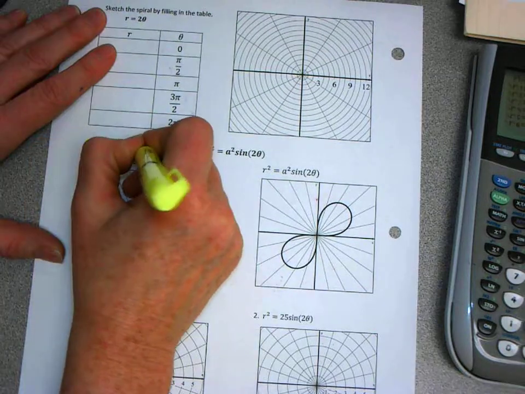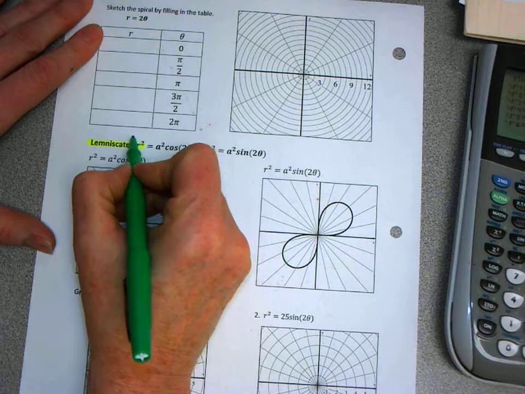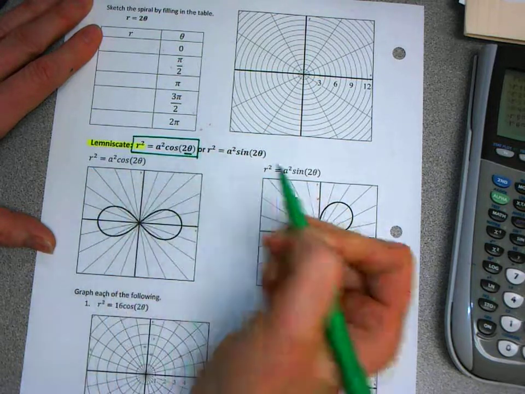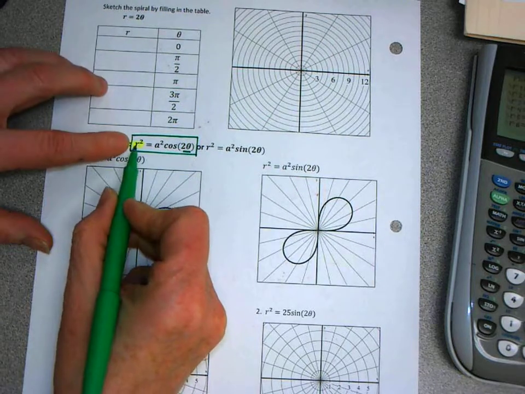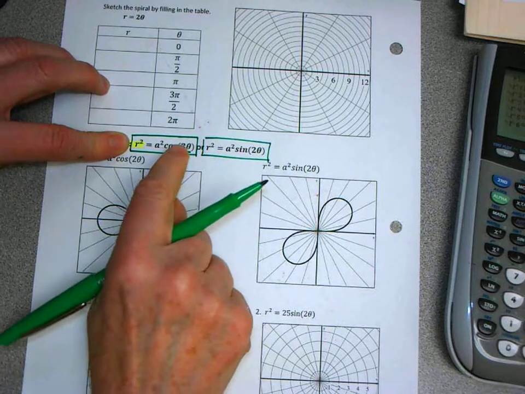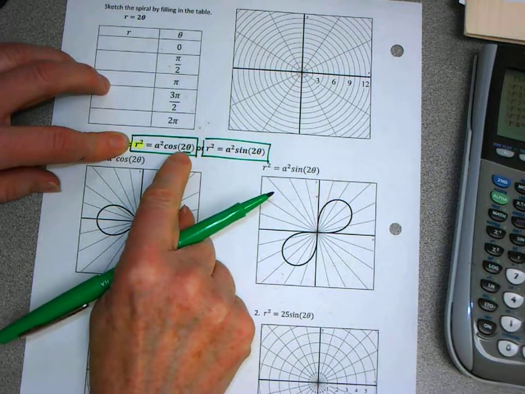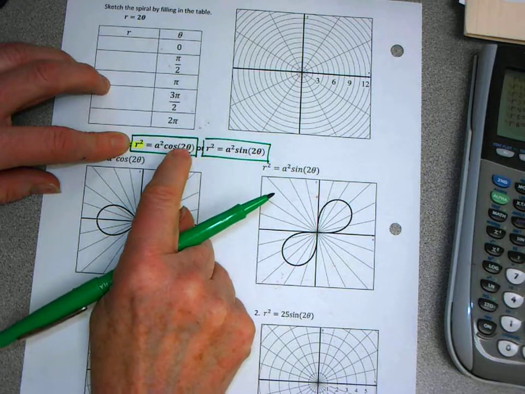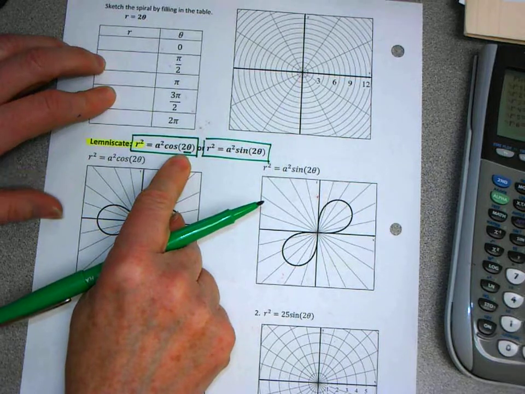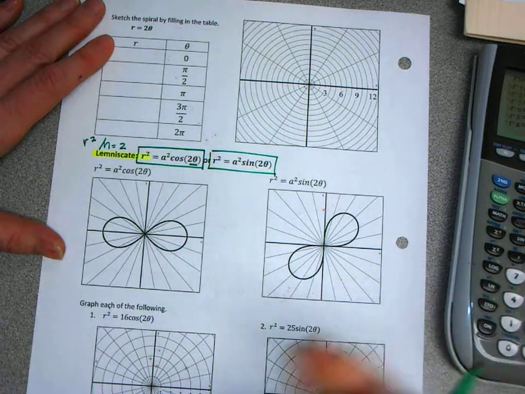All right, the shape is a lemniscate. What is a lemniscate? Well, its equation is r squared equals a squared cosine 2 theta. So it's not r equals, it's r squared. That's how it's easily identified. Another thing is that instead of a theta in here, we have a 2 theta, like our roses' b value. But in this case, r is squared, and n is always 2.